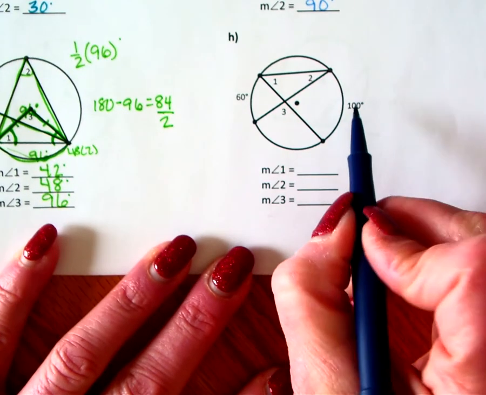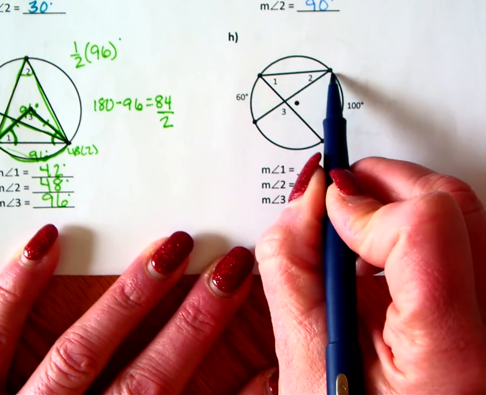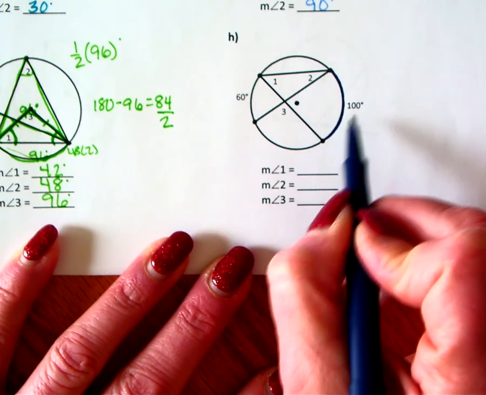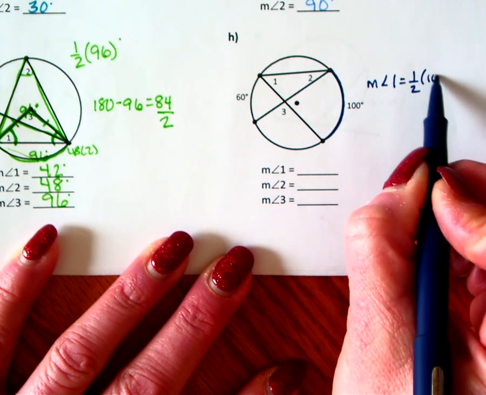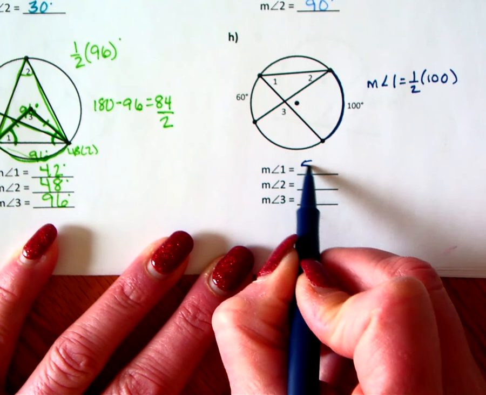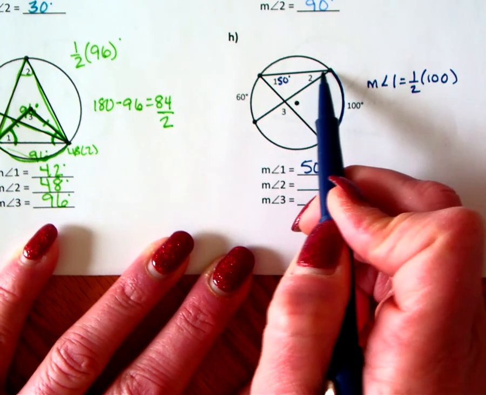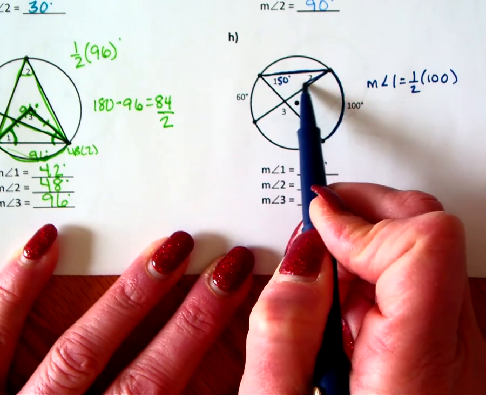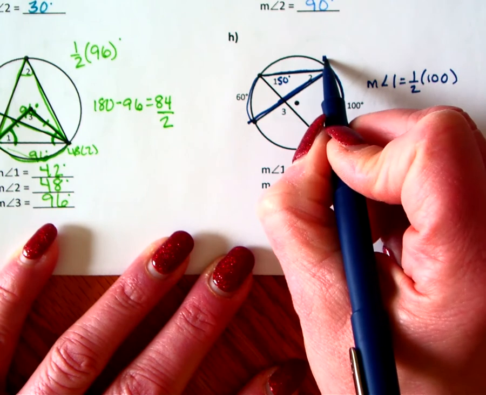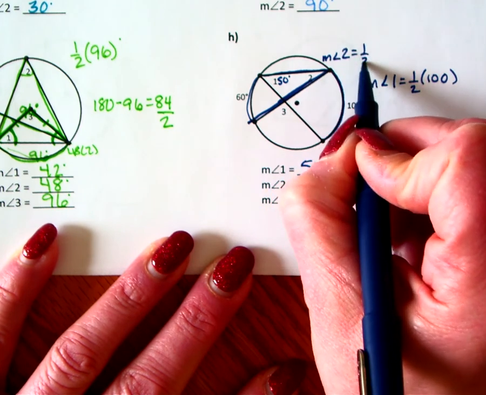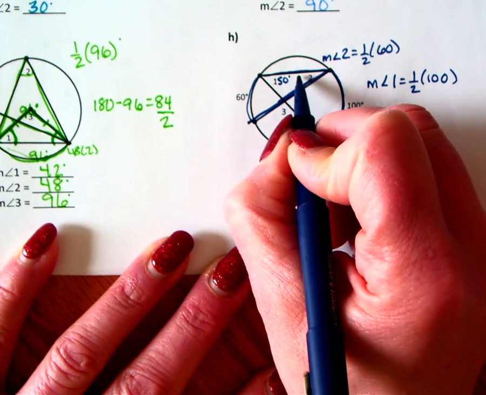H. Angle 1 has the intercepted arc measure of 100 degrees. So to find the measure of angle 1, I take half that arc, 50 degrees. Measure of angle 2. Here's my angle 2. Here's my arc at 60. So to get the measure of angle 2, I take half of the arc, and I get that that's 30.